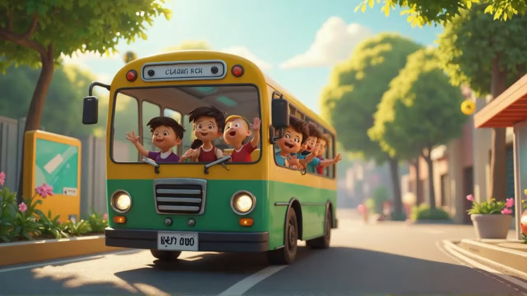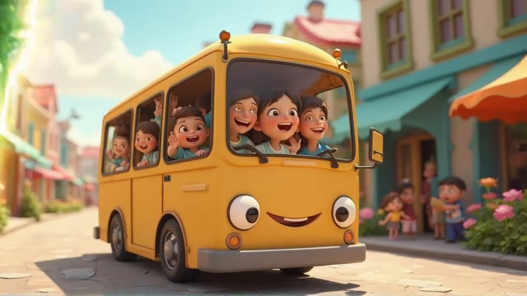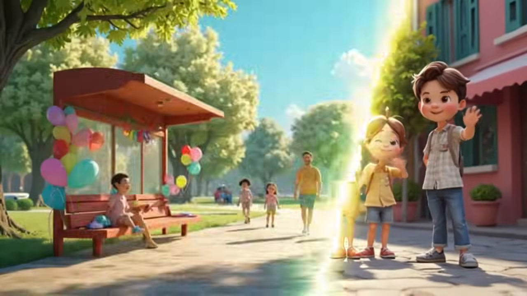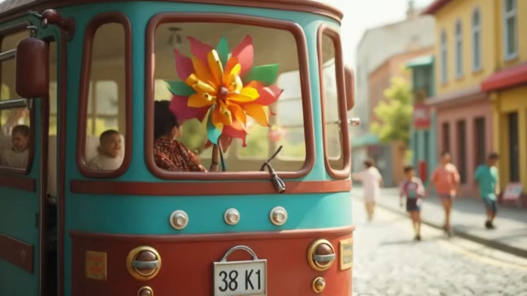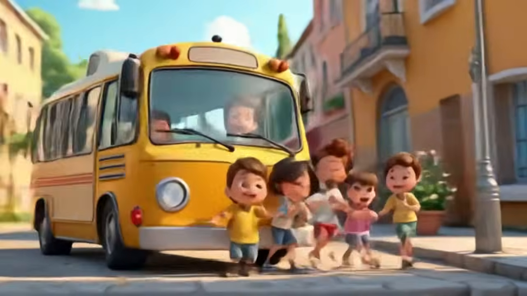The babies on the bus go wah, wah, wah, with tiny hands and little blah, blah, blah. They giggle too and clap along to the rhythm of the bus song, all through the magic town.